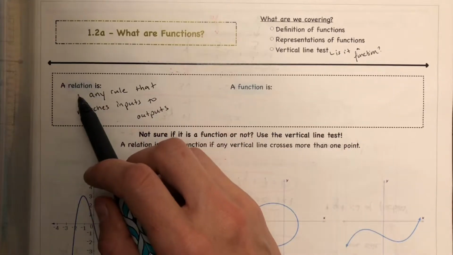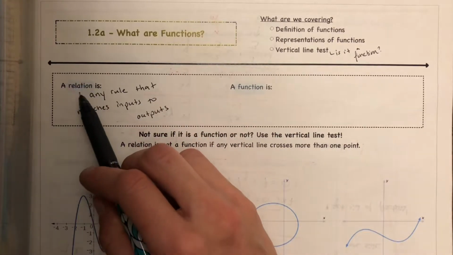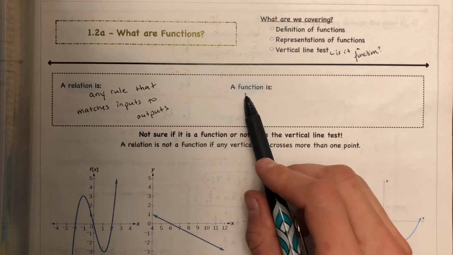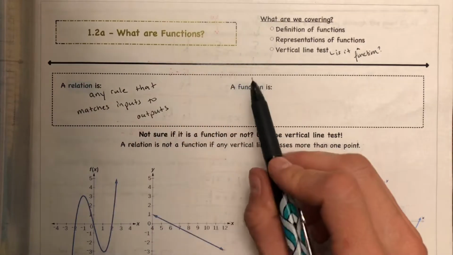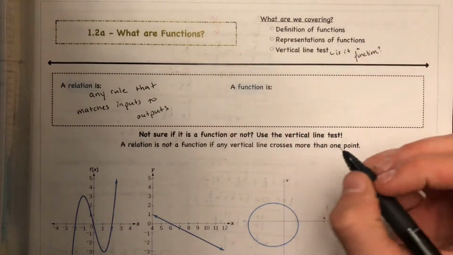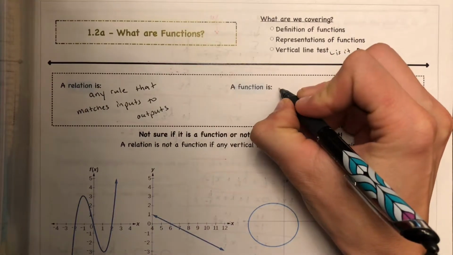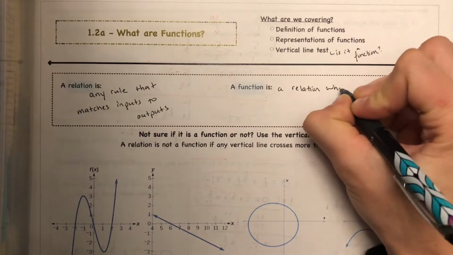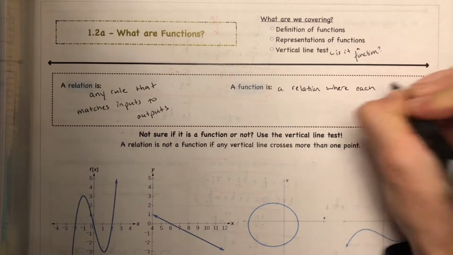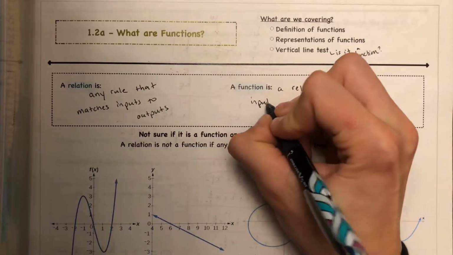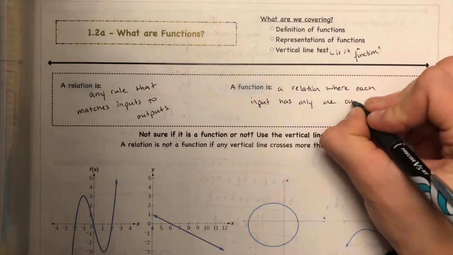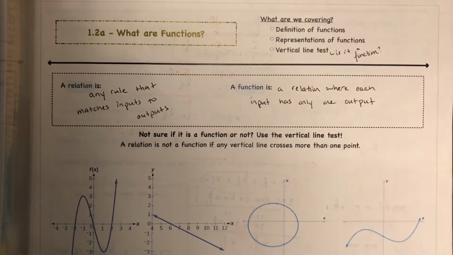We don't really care about relations in this class, but we define it because a function is a special kind of relation. The difference between a function and a relation is that a function is a relation where each input has only one output.